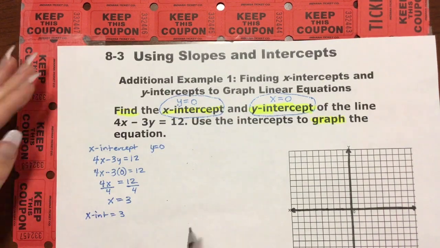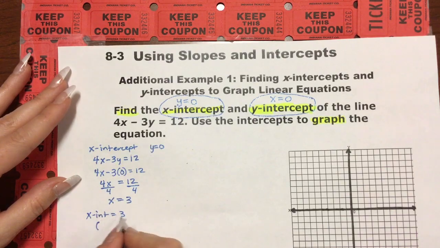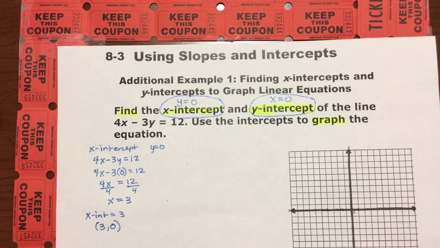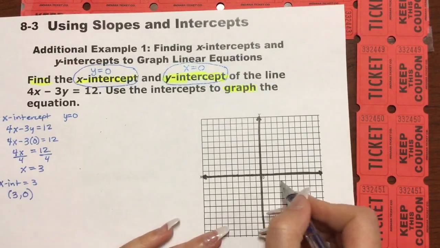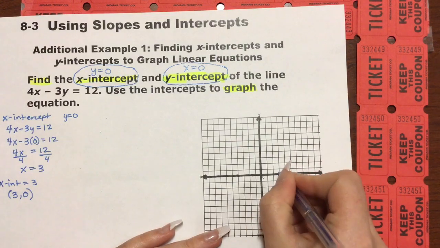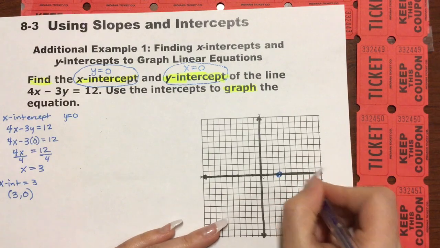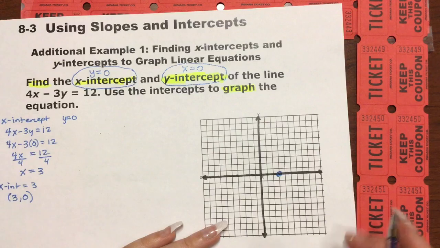And it also means there's a point on the graph. The point on the graph of the x-intercept is actually when the x value is 3 and the y value is 0. Awesome. So I can graph that right here in my lovely graph. Okay, so my x-intercept is 3, 0. So it's going to be 1, 2, 3, 0. So right here, that is my x-intercept. Okay, so I'm just going to plot that point right there.